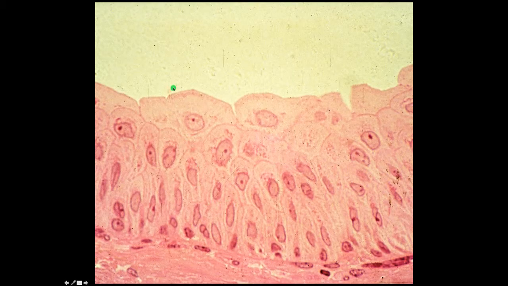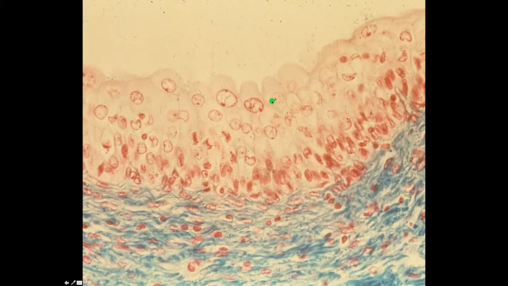Here is a transitional epithelium. This epithelium is unique to the urinary tract, so you might find this epithelium in the ureters or in the bladder or in the very proximal portions of the urethra. But very characteristic of this transitional epithelium are these very large dome-shaped cells that would project into the lumen. And here's another view of the same thing on this next slide.